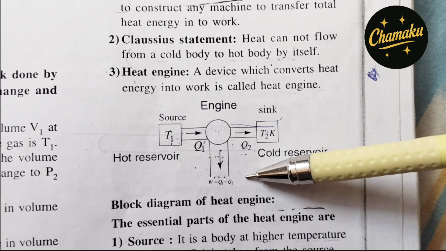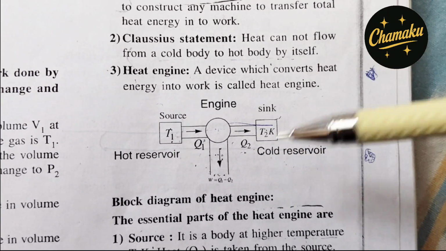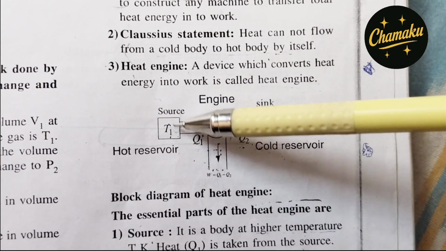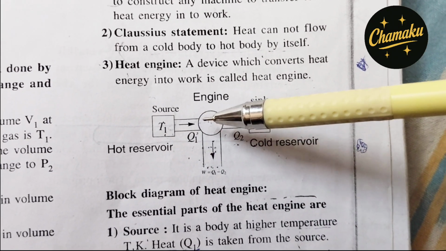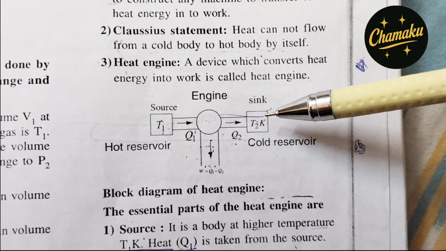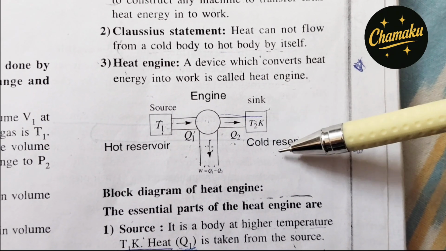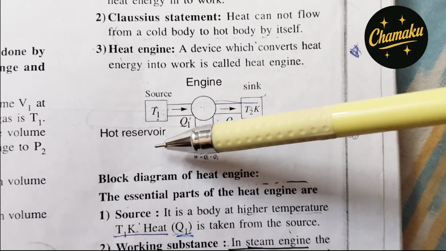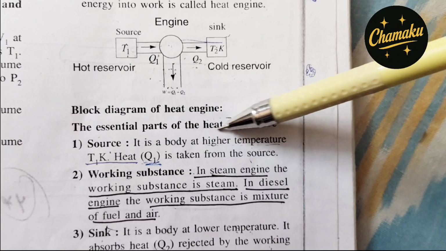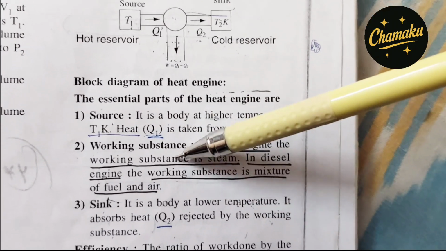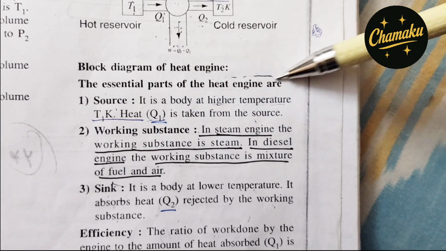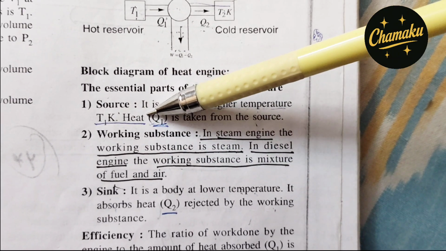So this is a block diagram of the heat engine. This is the source T1 and this is the engine. From the source, Q1 amount of heat is taken to the engine, and Q2 amount of heat is released into the sink, which is at T2 K. This is a cold reservoir and this is a hot reservoir. The essential parts of the heat engine are source, working substance and sink. So what is the source? It is a body at higher temperature, T1 K.